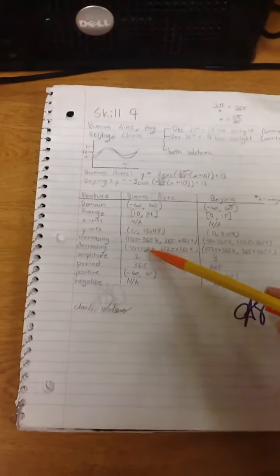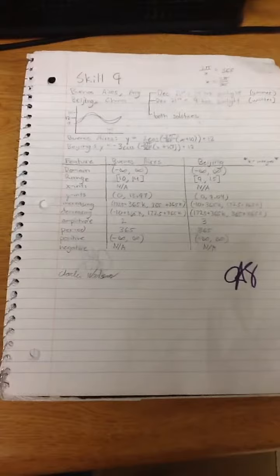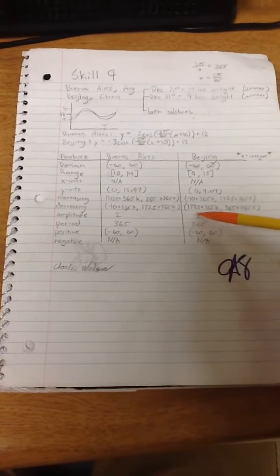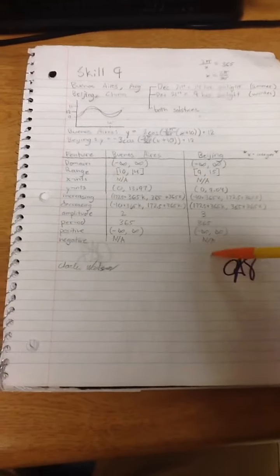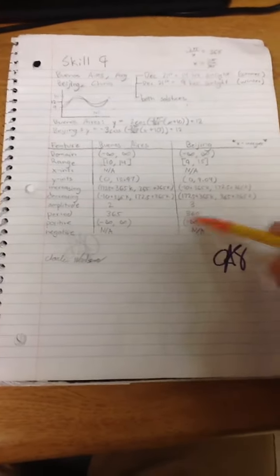The amplitude for Buenos Aires is 2, for Beijing it's 3. The period is 365 for both. It's positive always because it never goes below the x-axis. So it's negative infinity to infinity, and there's no negative because it never goes below the axis.